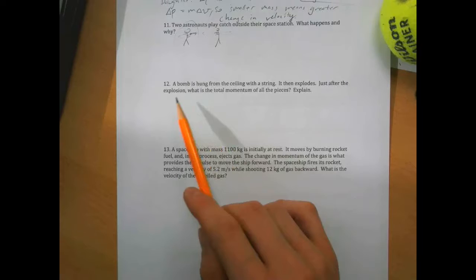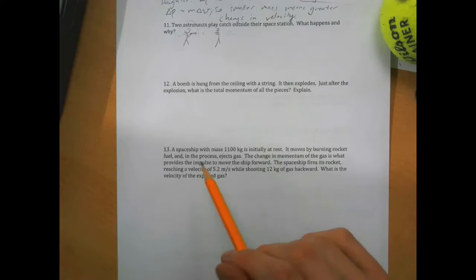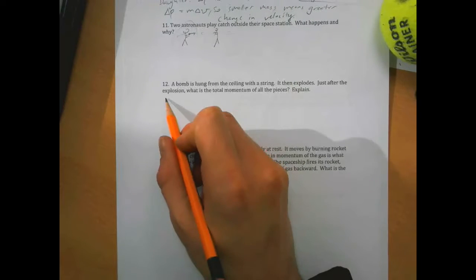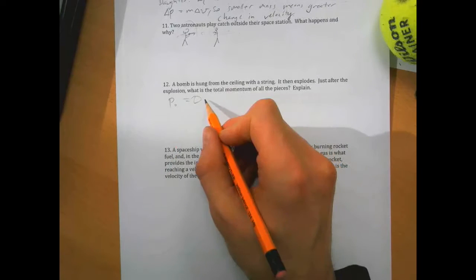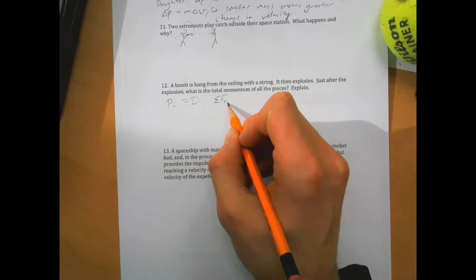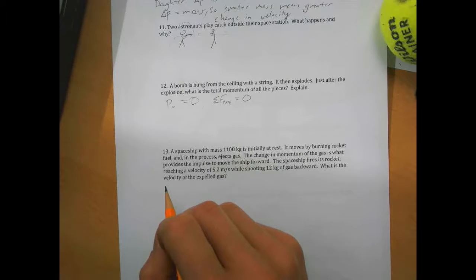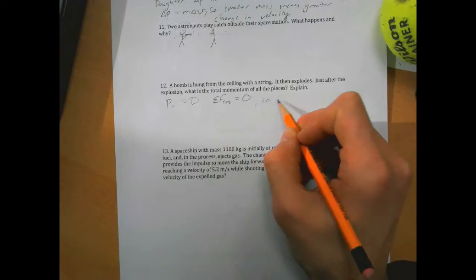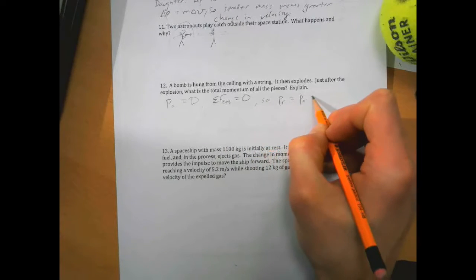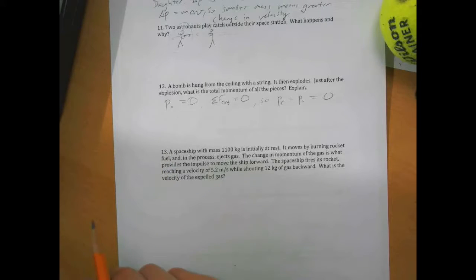Here's another situation. A bomb is hung from the ceiling with a string, then it explodes. So after the explosion, what's the total momentum of all the pieces? Well, what's the momentum of the bomb before the explosion? It's 0. Net external force, also 0. The explosion is coming from inside the bomb, so it's an internal force. So the total momentum of all the pieces afterward is just 0. Net external force is 0, so momentum remains constant.